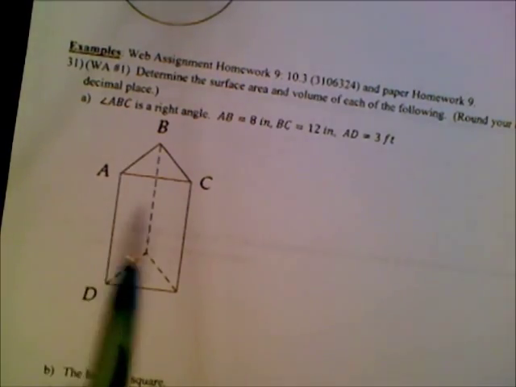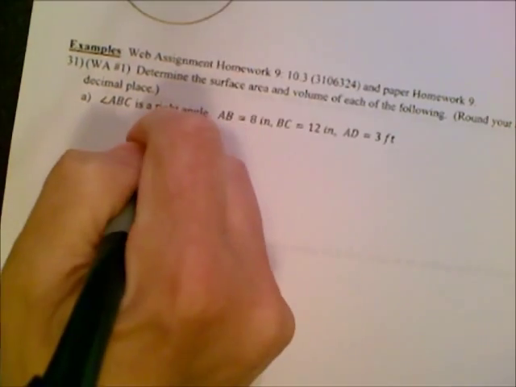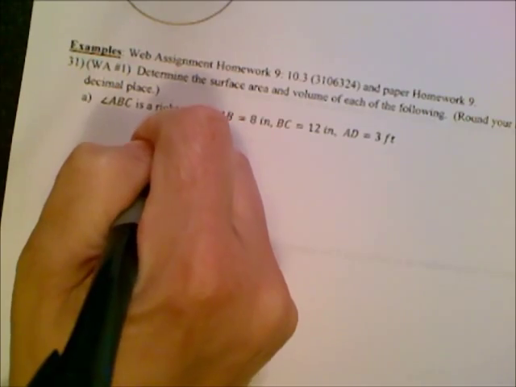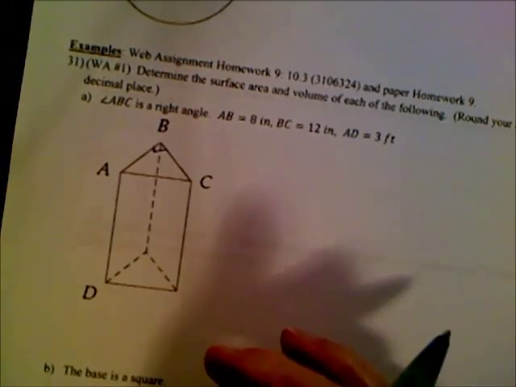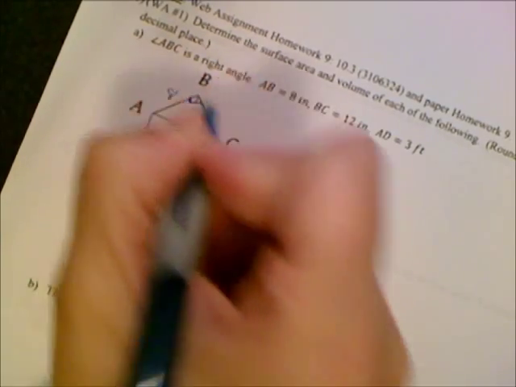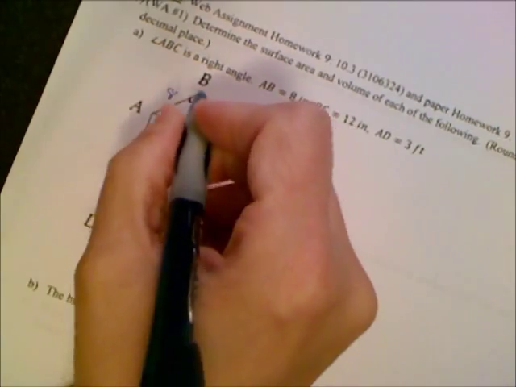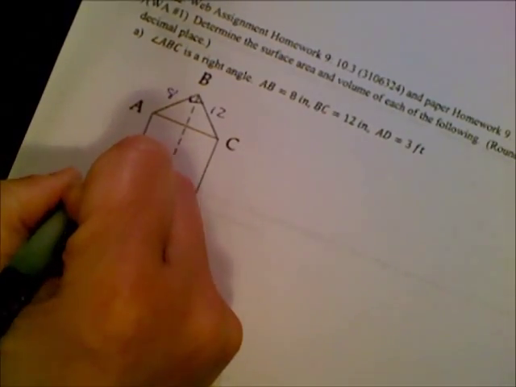All right, let's look at WebAssign question number 1. This angle right here is a right angle, and it is a triangular prism. I'm given that AB is 8 inches, BC is 12 inches, and AD is 3 feet.